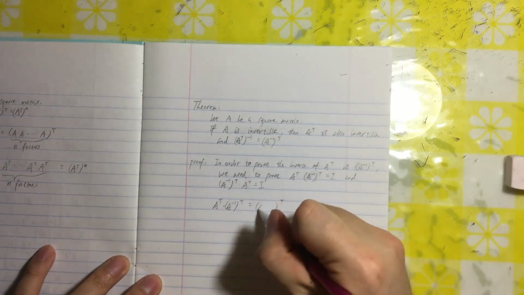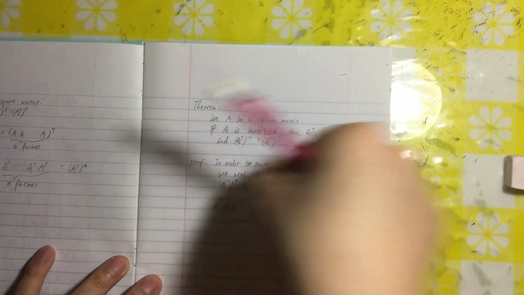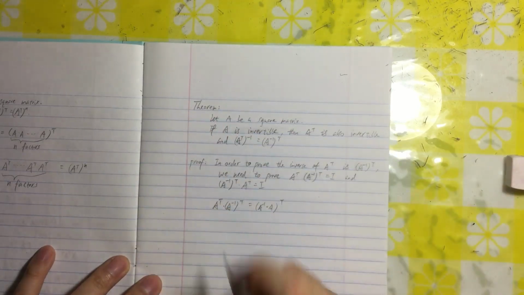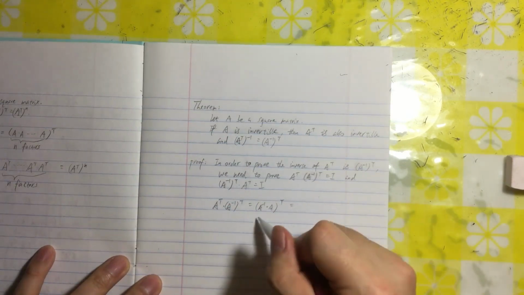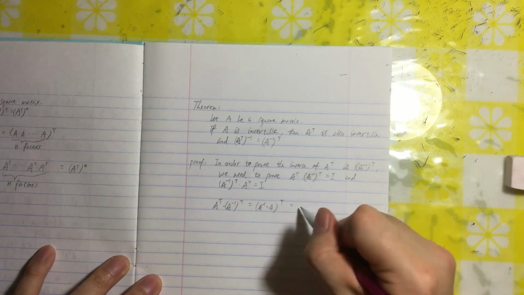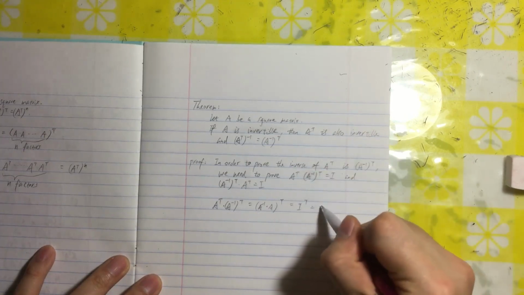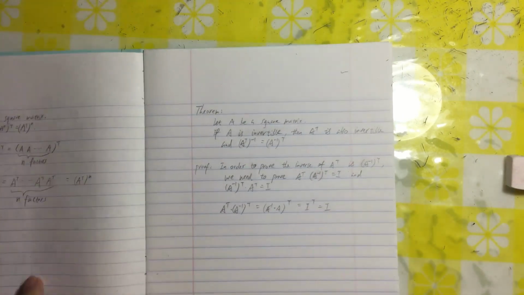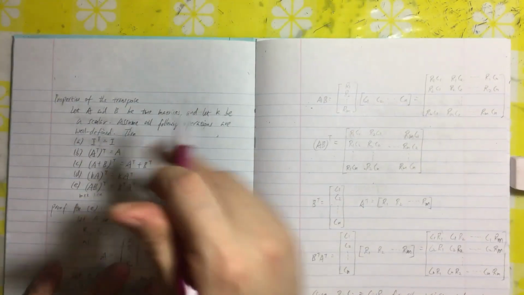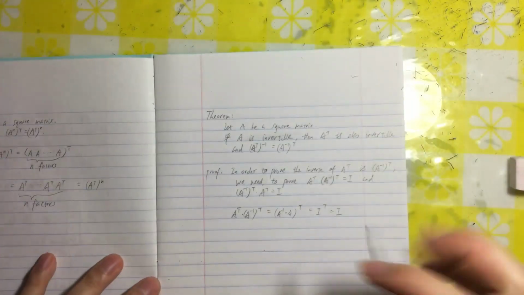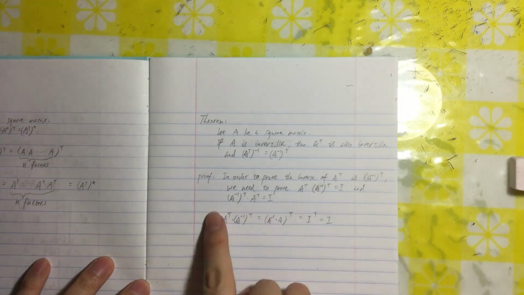So I write inverse of A first, and then times A. And we know that inverse of A times A is identity. Identity transpose equals identity itself. That's the first equation.